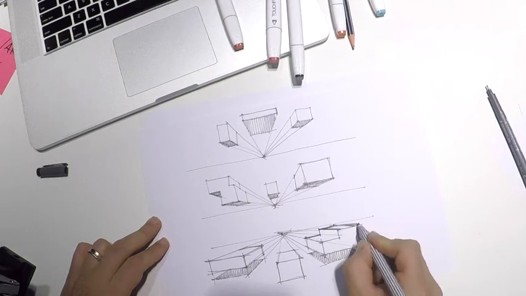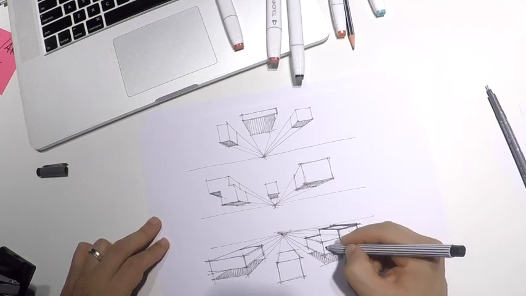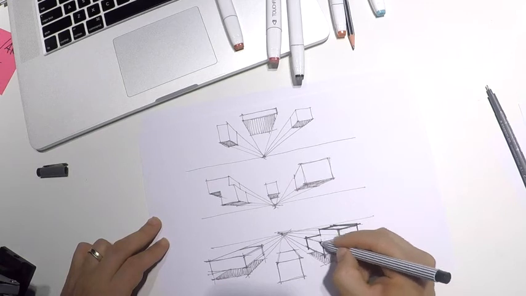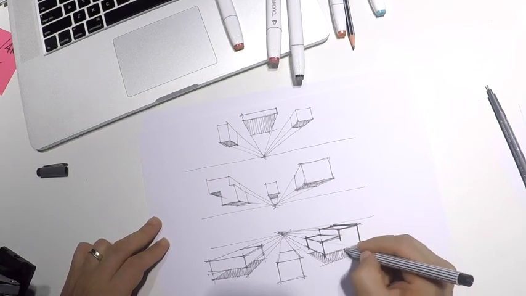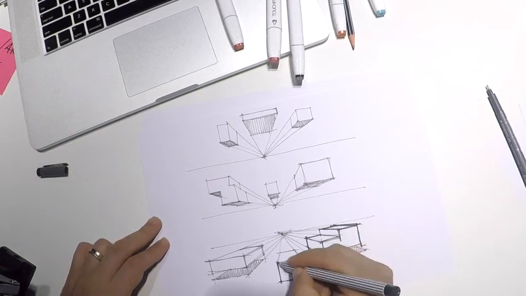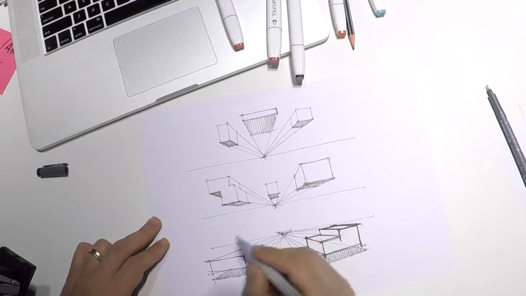Okay, so at this moment I just want to create more bold lines to show you the result of the recap of our first lesson about 1 point perspective.